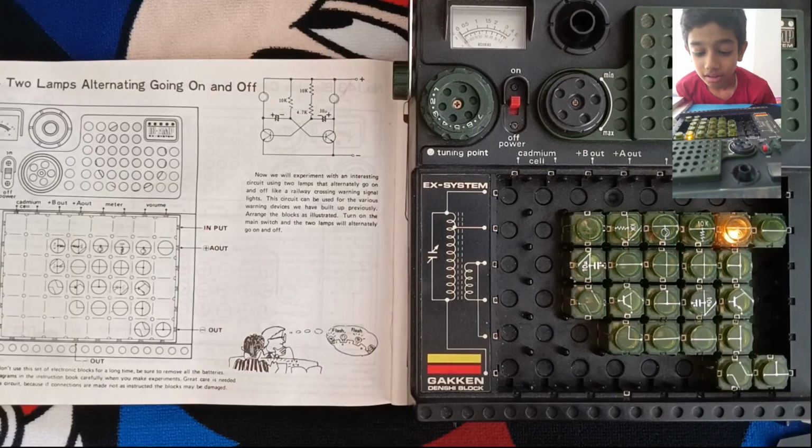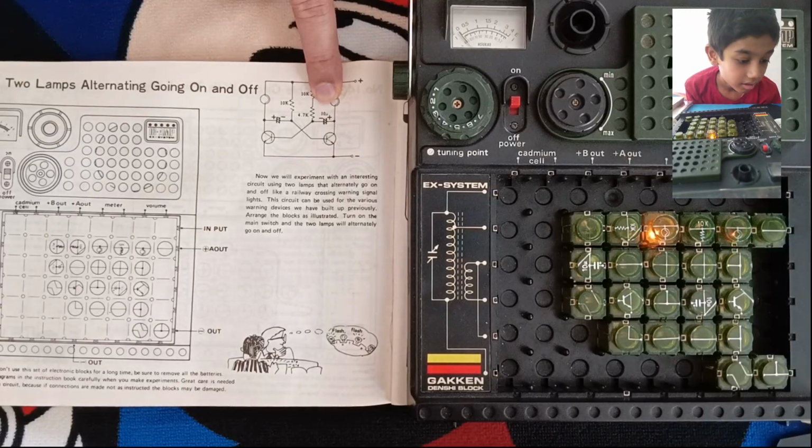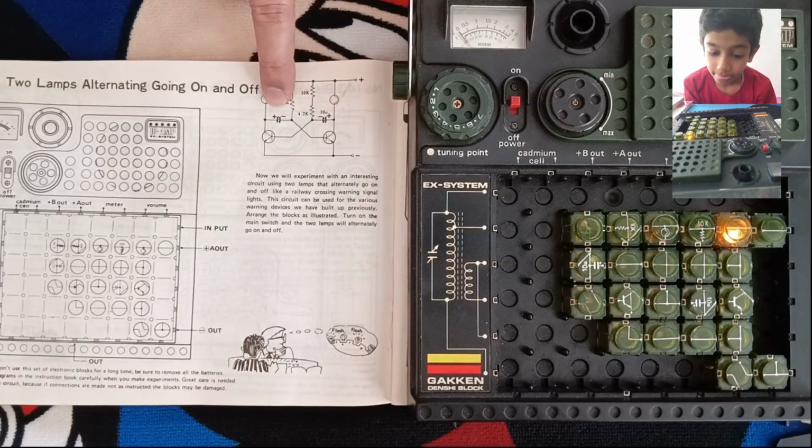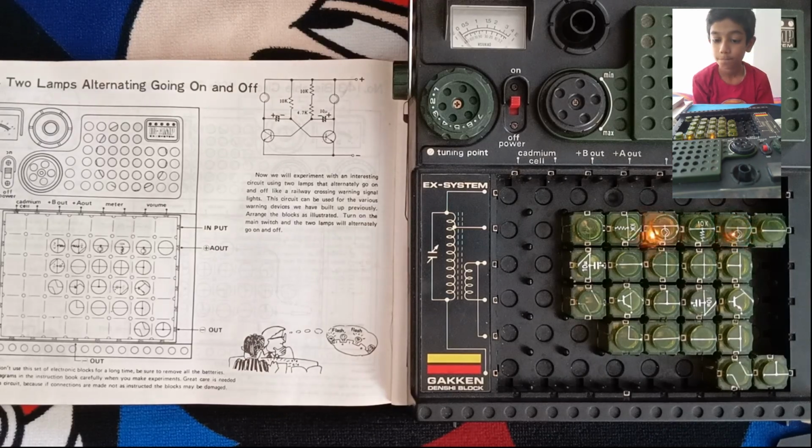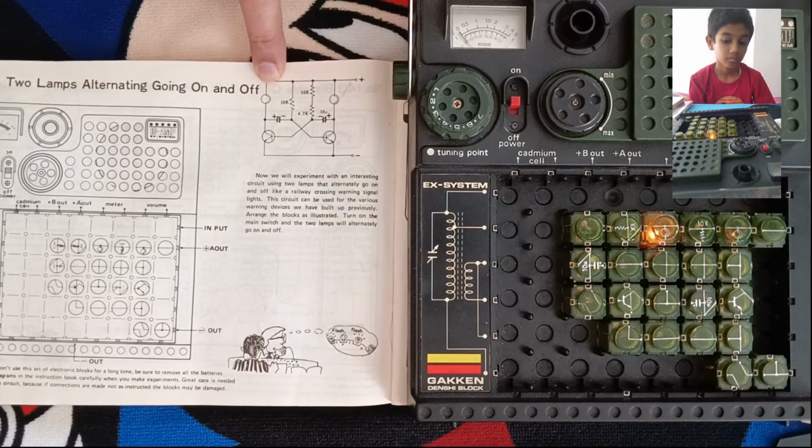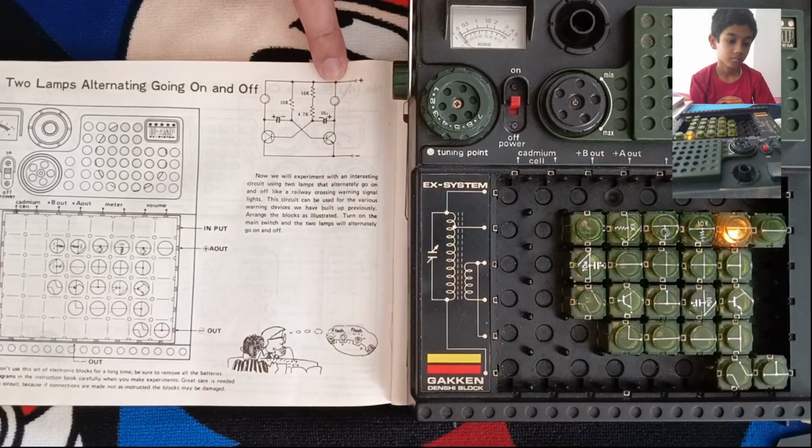one change you see is that we now have both 10 microfarad capacitors, but the idea is that the capacitors are charging and discharging alternately, and the supply is used to light either of the bulbs.